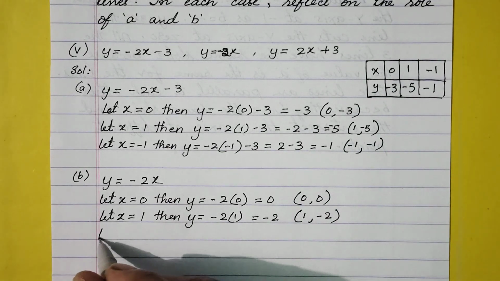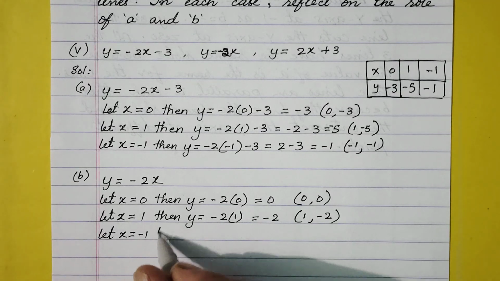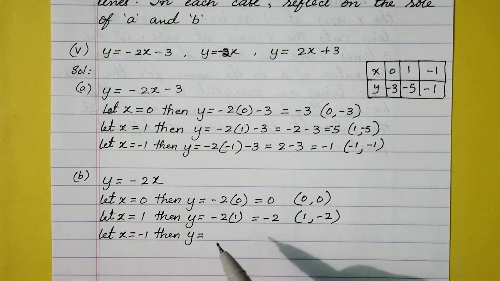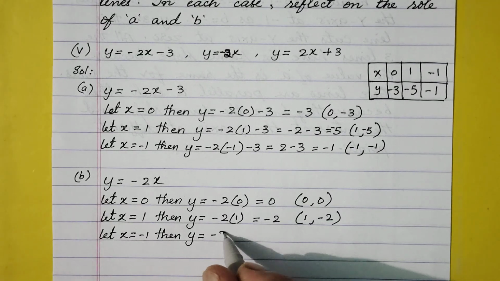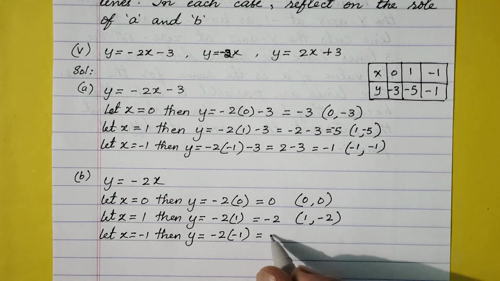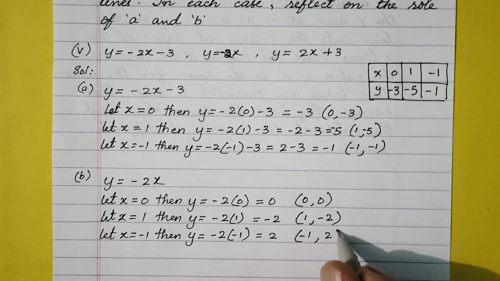Next, let x be equal to minus 1, then y is equal to minus 2 into minus 1, that's equal to plus 2. So minus 1, plus 2.